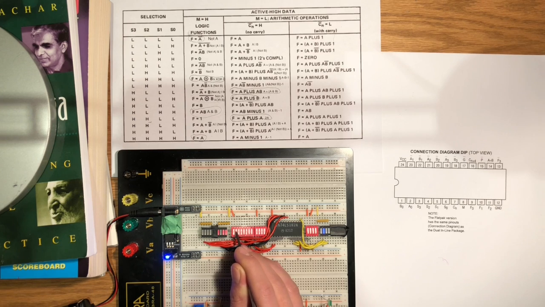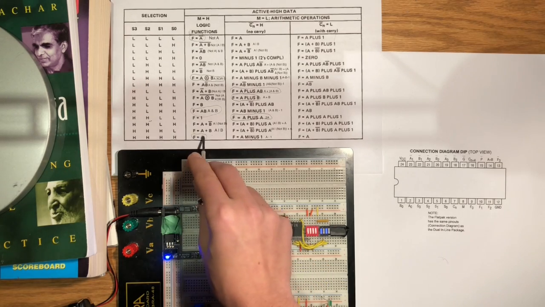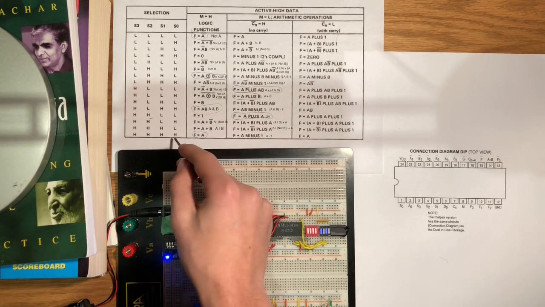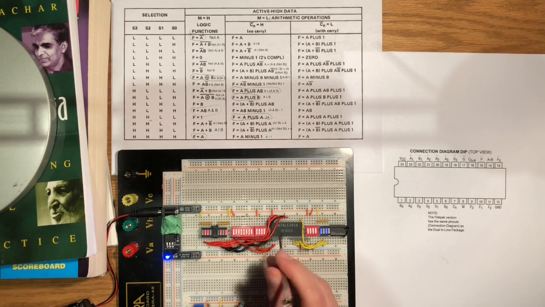As you can see, the B input does not affect the output whatsoever. But as I change the A input bits, the output will change. Next, the inverse of this function is f equals a, which is also the inversion of all the bits in the function select. So instead of all low, I will go all high.